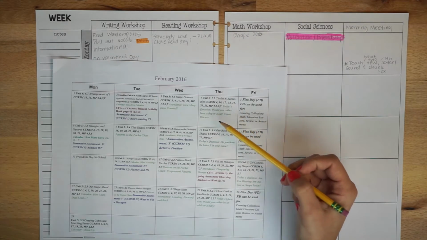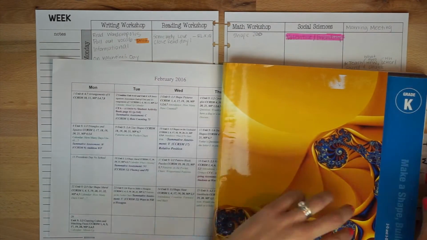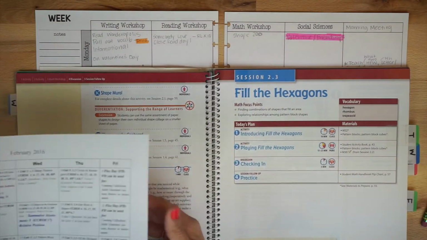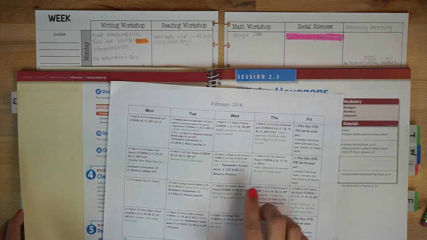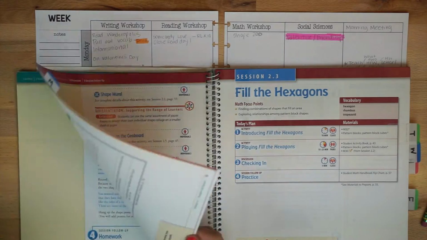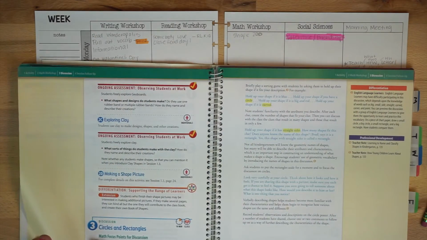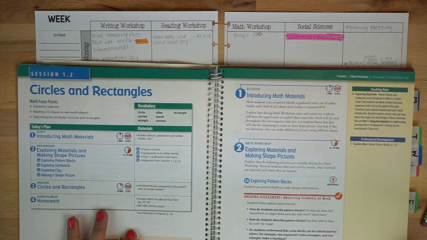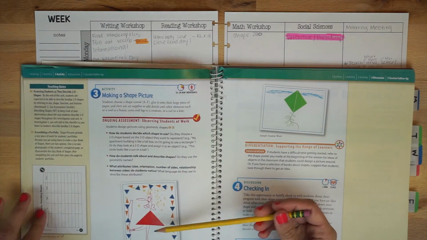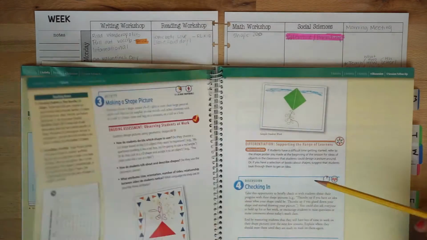Okay, let's look and see what it is that I have to be teaching from here next week. So, okay, that was 1.1. This is 1.2, 3, and 4. Okay. So that was this. See, so this is wanting you to make a shape picture, which, you know what? I might do this.